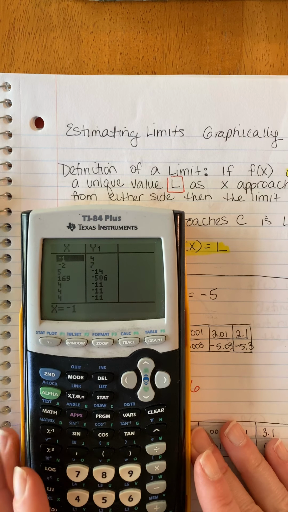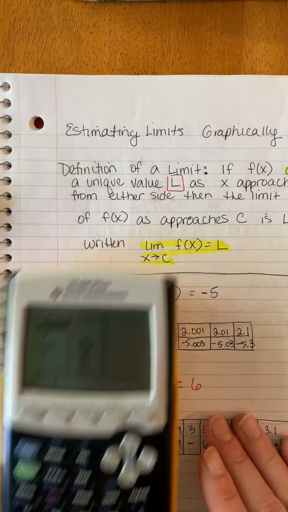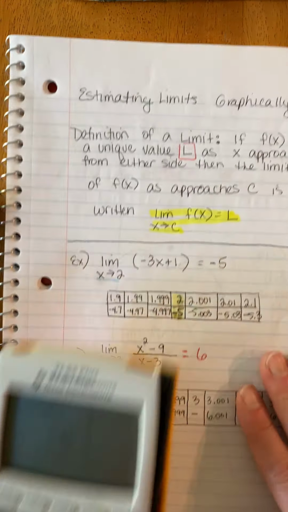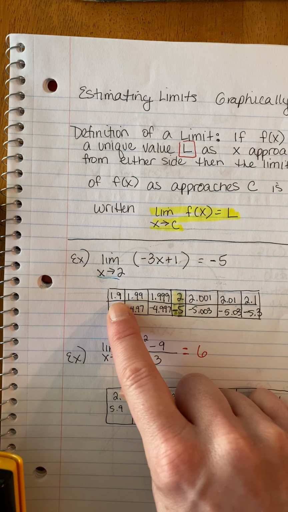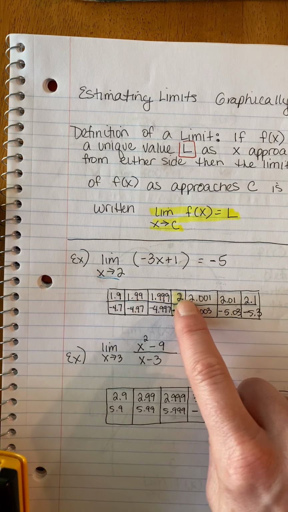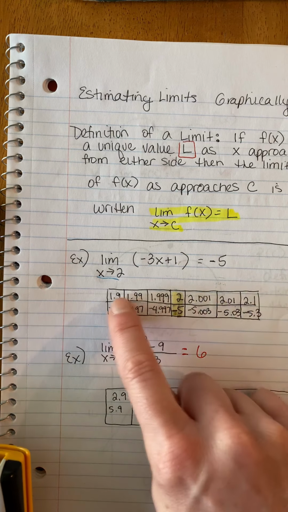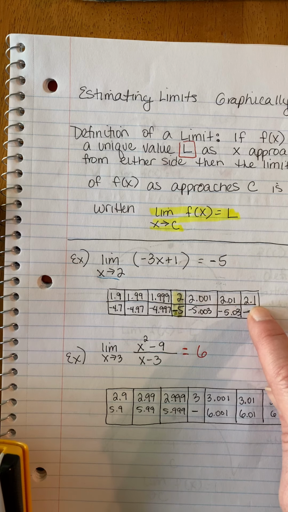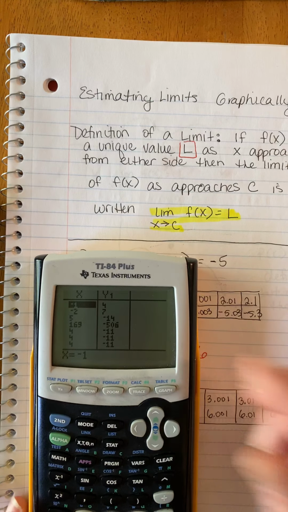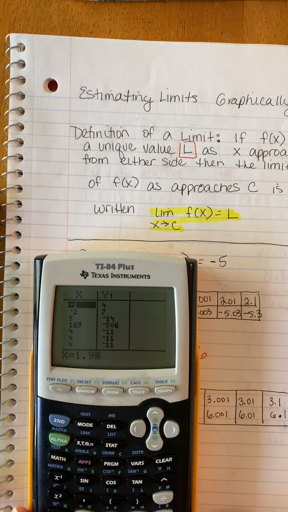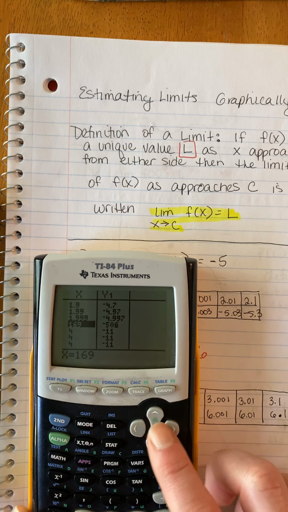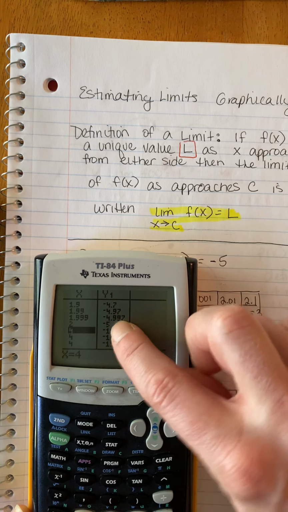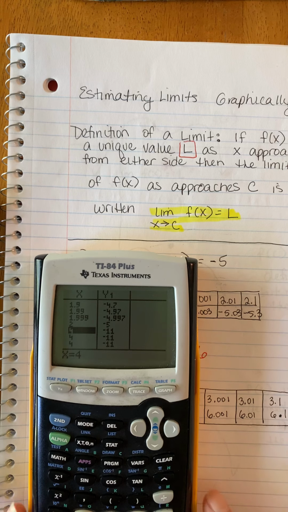Because I set the table up this way, what I can actually do is type these values in right in a row. I would suggest on your homework today, you write this out and then type in the top line in order. So I would type in 1.9, 1.99, 1.999, 2. This one happens to work at 2, some others don't.